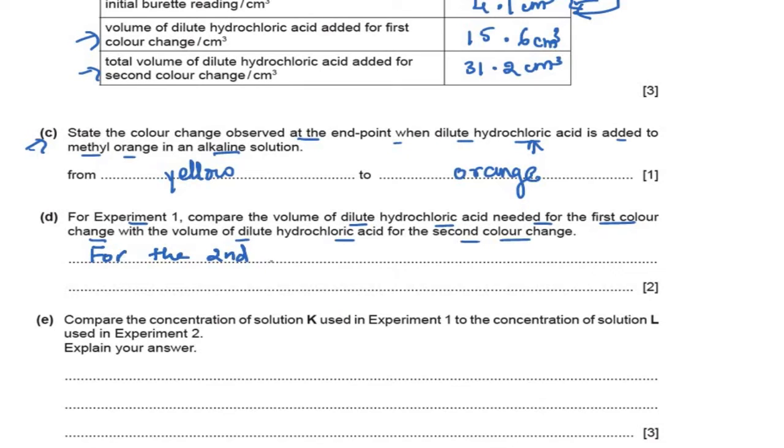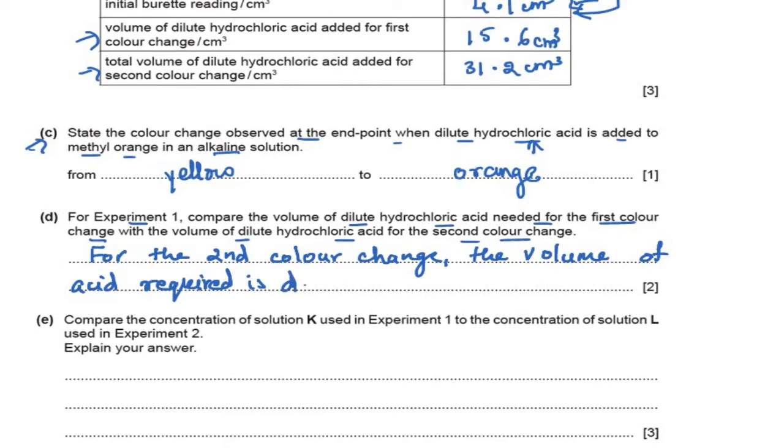You can write it fully in words, but I'm writing it in short here. For the second color change, the volume of acid required is double than the first color change.